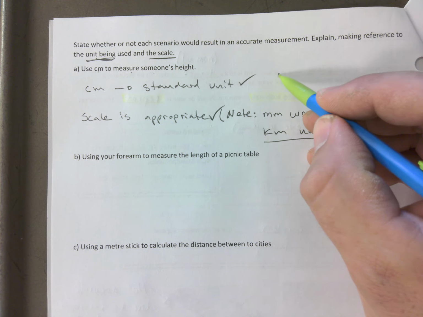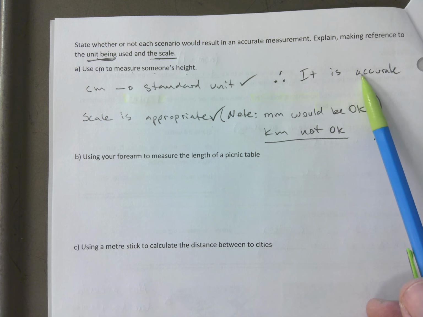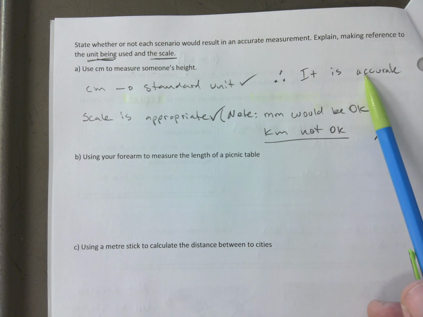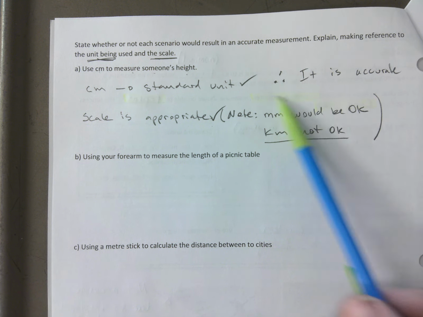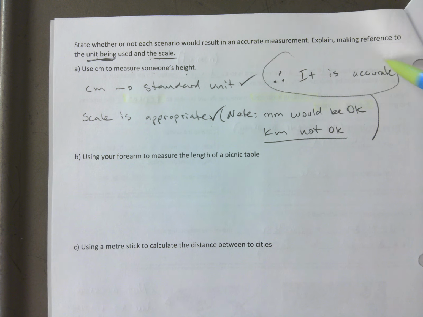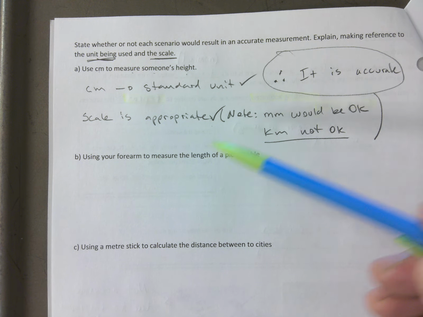So therefore, this is the math way of saying therefore, three dots like that. Therefore, it is accurate. Someone will be able to repeat that, and because it has standard units and it's a good scale, you can repeat that process and get the same measurement, so we consider this accurate. This is basically our final answer.